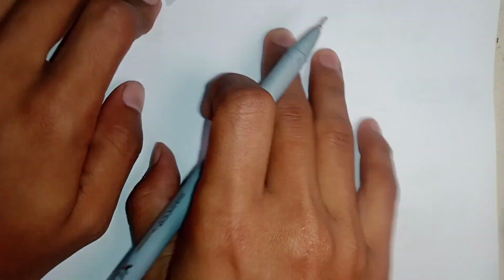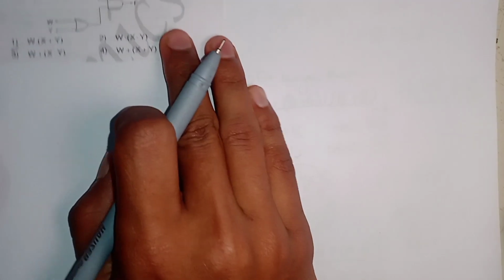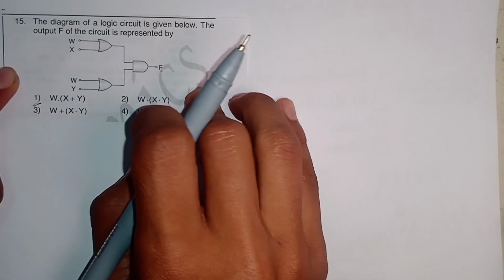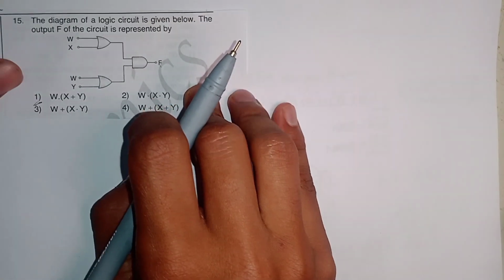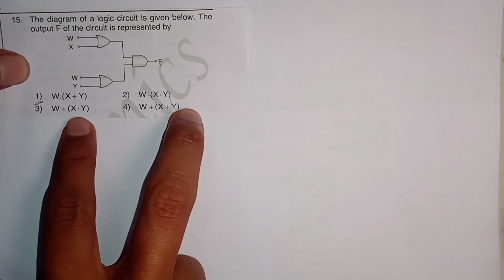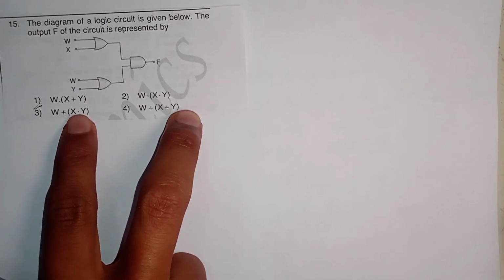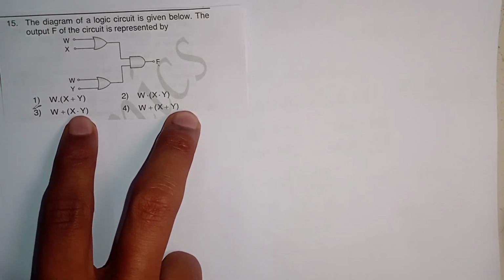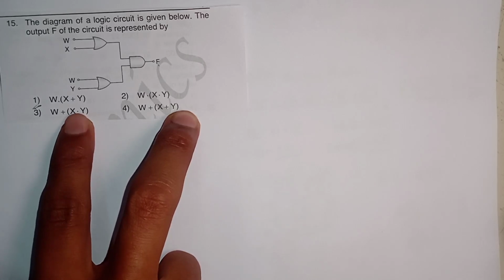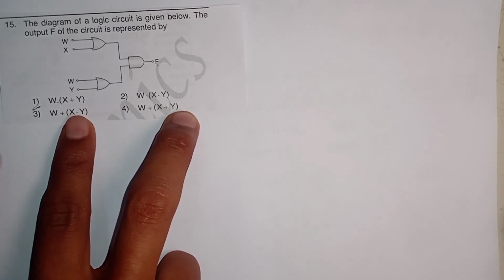In the semiconductor chapter, majority circuit questions will come. You just visualize those questions, okay? There is nothing difficult like that. You have to visualize once, and it will be easy for you. There is nothing rocket science, okay?